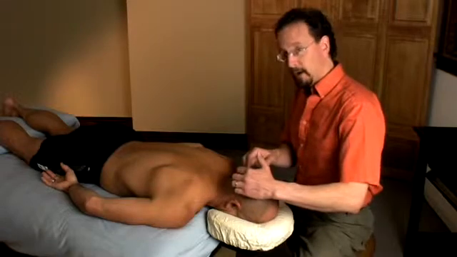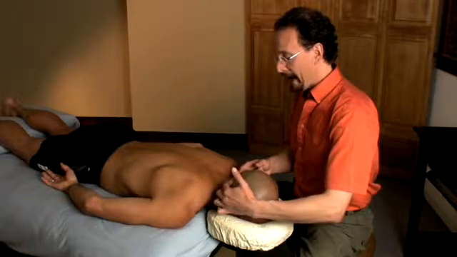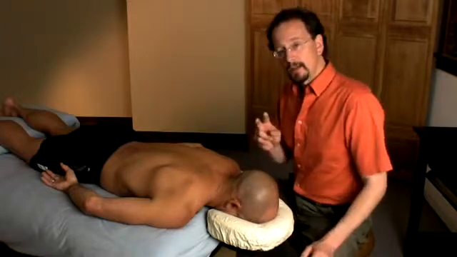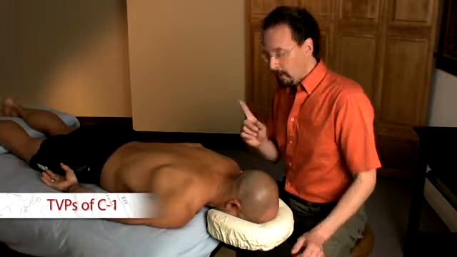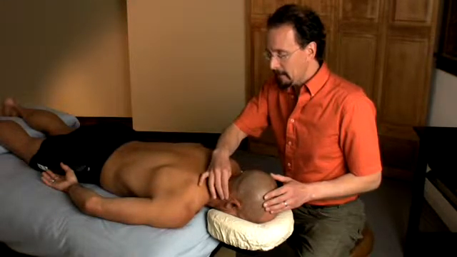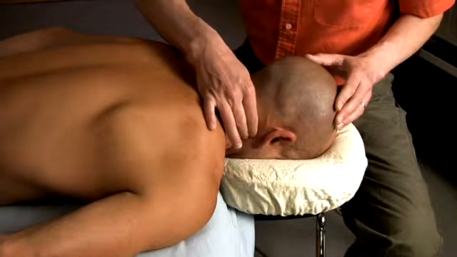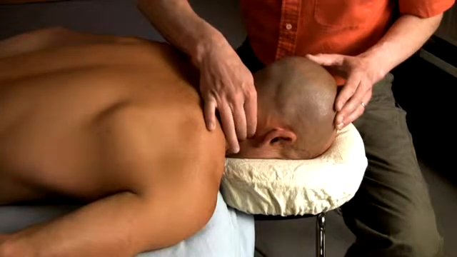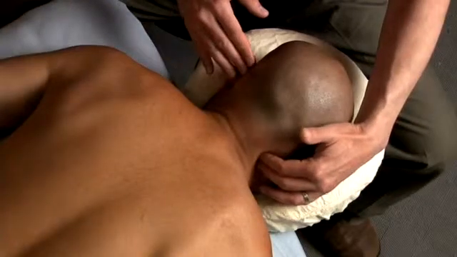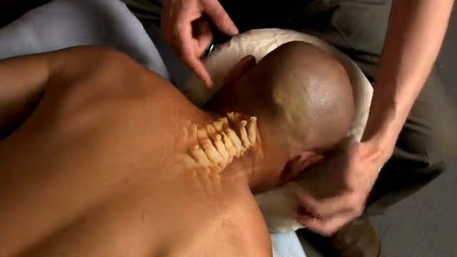Okay, so that's one landmark that's going to help us. Not because the suboccipitals attach here. They actually attach about 1.5 inches below. But that's a nice reference point to start from. The second landmark is going to be the transverse processes of C1, which is located by finding the mastoid process here, and then slipping my finger inferiorly and anteriorly a little bit. Using the broad finger pads, I'm going to feel for a deep bony knob right there. Right there, and here on the other side, are the transverse processes of C1, and that's going to be our second landmark to isolate the suboccipitals.